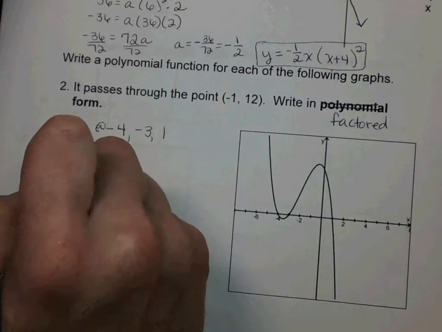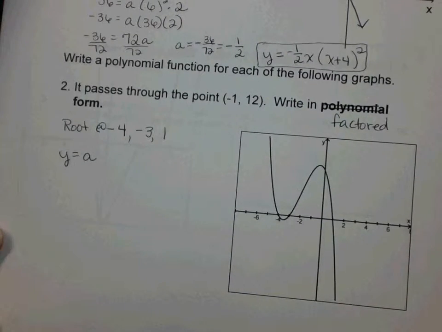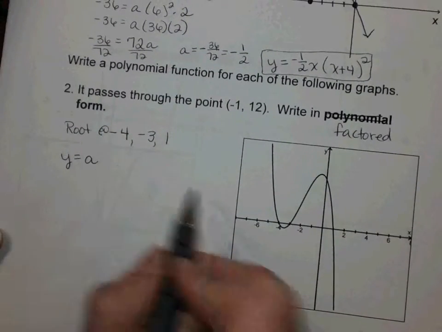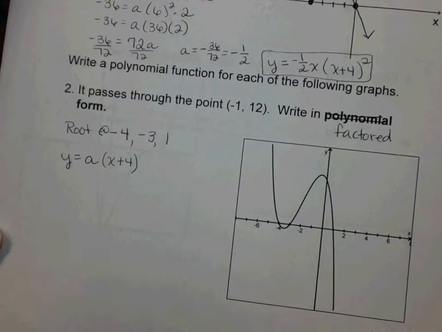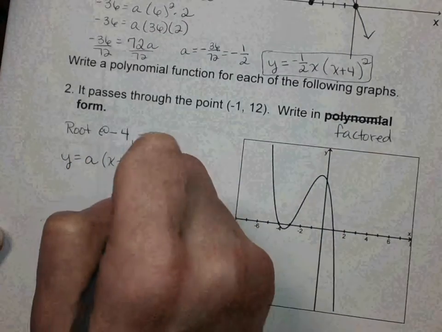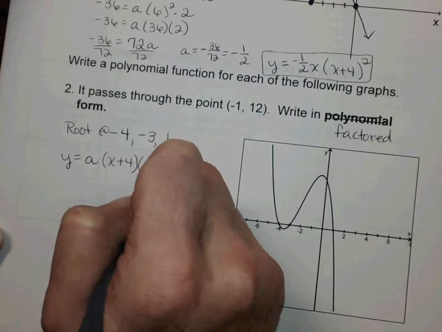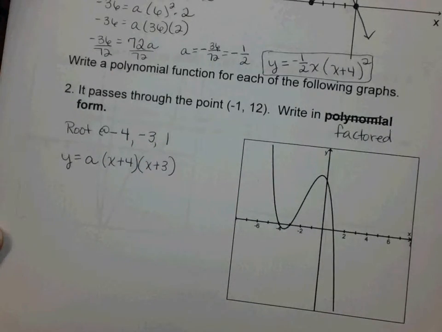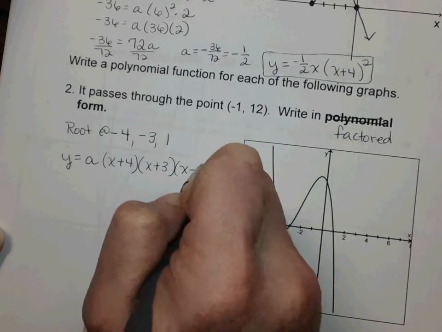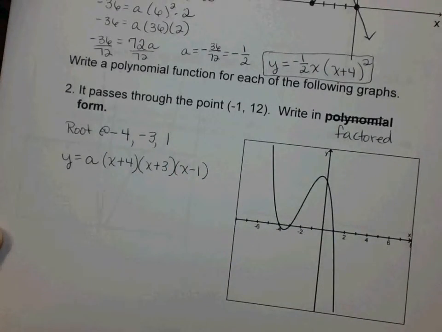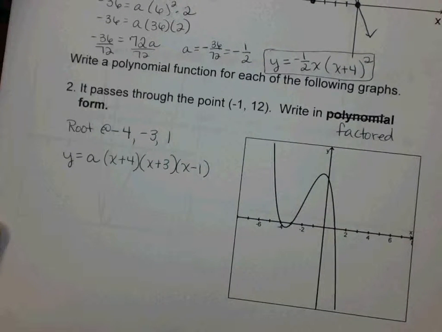I don't know what a is, so I'm going to put an a here. Don't forget about the a. And then you're going to write your roots. I have x plus 4. I have x plus 3. And I have x minus 1. Does anyone have any questions about that step? What comes next?